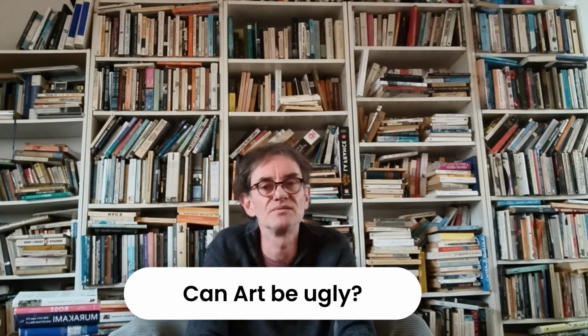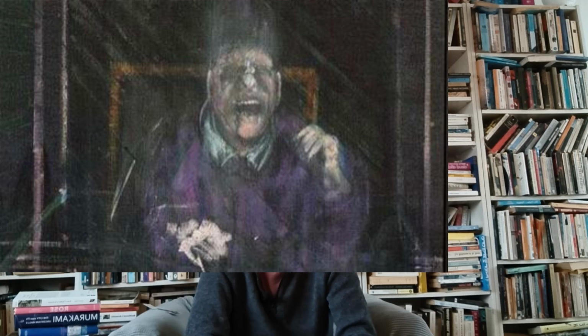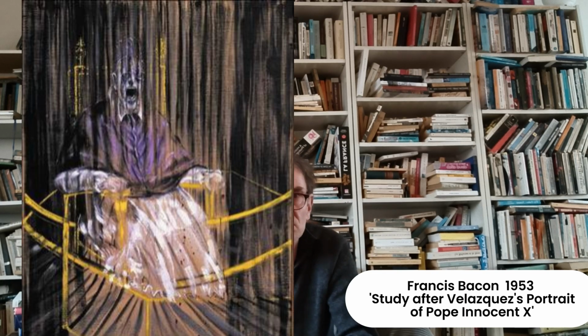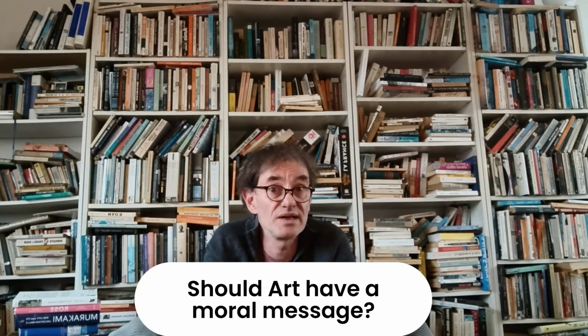If you look at this Bacon, very famous Pope painting, of course, I don't find it beautiful, but I find it powerful, strong. Now, it's purely a subjective response, of course, but I don't think it is beautiful in a conventional sense. So that links up, of course, to another of those questions. Should art have a moral message, or no? Should it be just itself? Again, art for art's sake, perhaps. Or should it have a practical function? After all, why not? Temples, Sistine Chapel, why not?